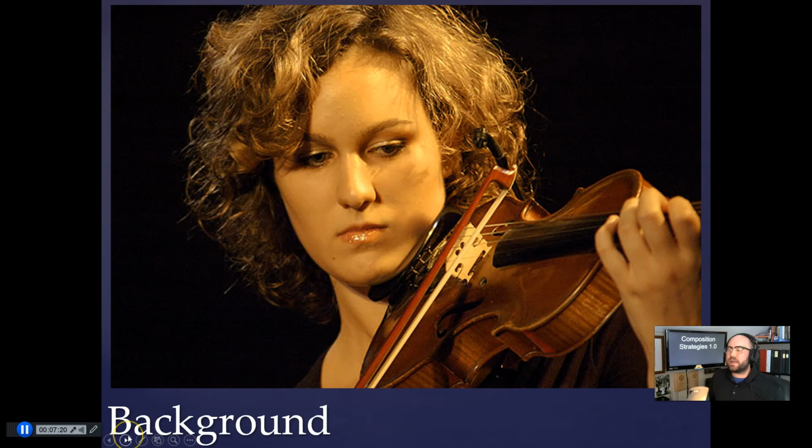Okay, our next one is less a composition strategy as kind of like a rule of thumb, which is think about what's in your background because it can really make or break an image. Here, obviously there's nothing in the background, and that really helps the violinist stand out against that blank background. If you had all the other musicians in the background, it's not like it's a bad image, but it might just be distracting to the audience.